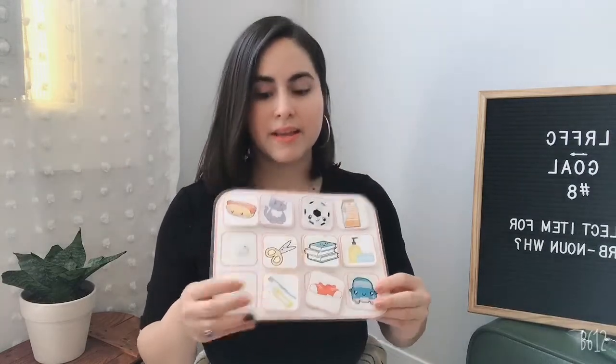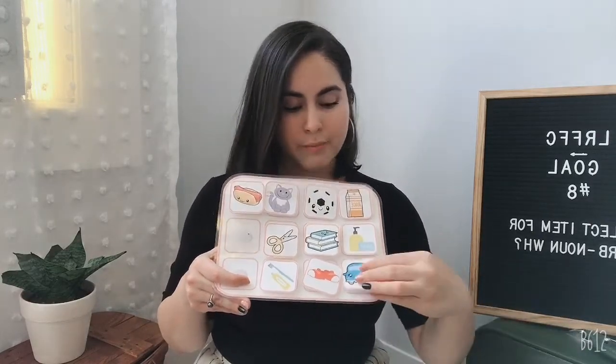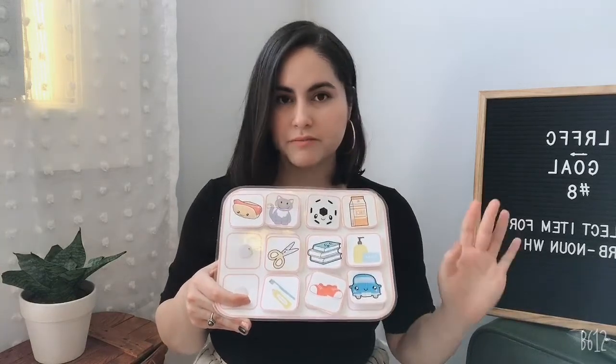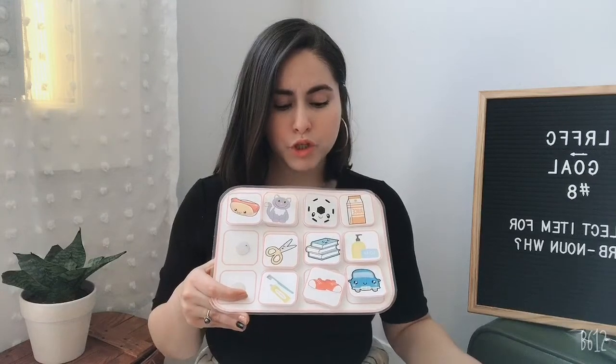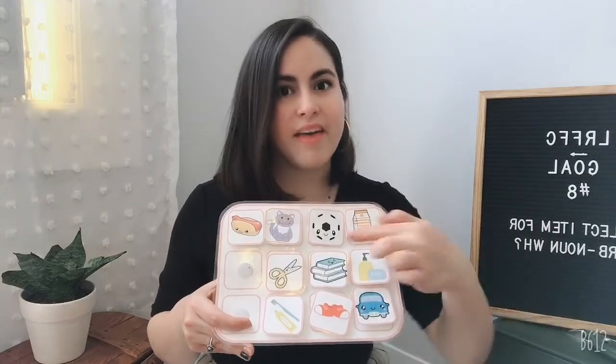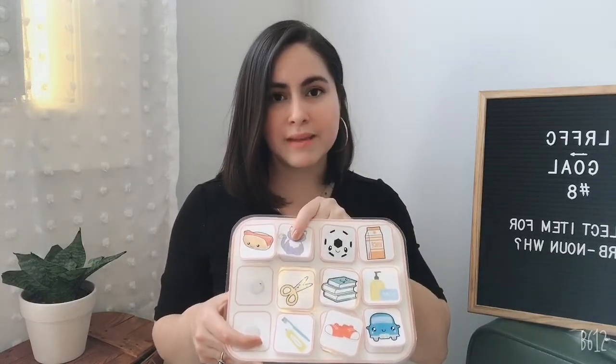But this one, you're going to have your array of 10, and the end goal is having this array of 10, and then you're going to ask those rotating what questions. And you're going to say, what does mommy and daddy drive? And they're going to pick the car. And they can take it off, or you can leave it on, whichever is fun for them. And then you're going to say, which one do I read? And they have to pick the book. Who says meow, meow, meow? And they have to pick the cat.